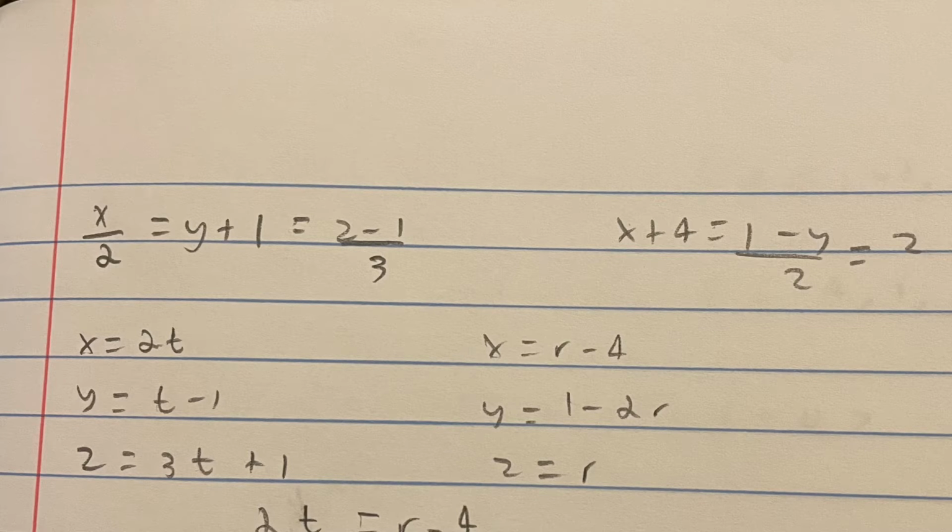Basically what this form means is that each variable is equal to t. So that's what we're going to do. On that left equation, setting x over 2 equal to t gives us x equals 2t. Setting y plus 1 equal to t gives us y equals t minus 1, and so on. And then we're going to do the same thing for the next equation on the right.